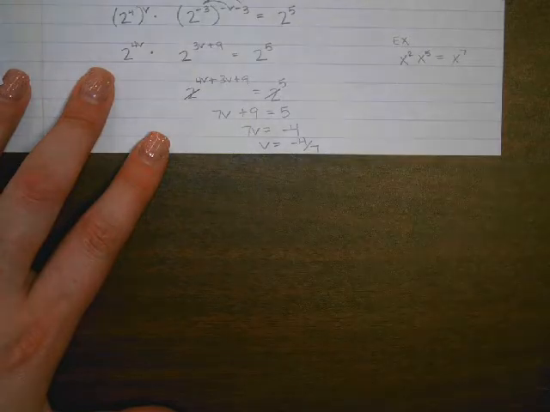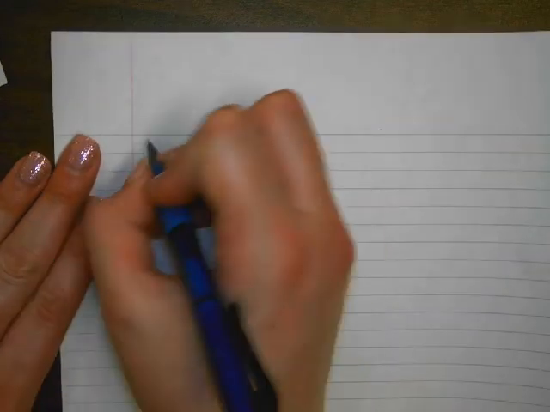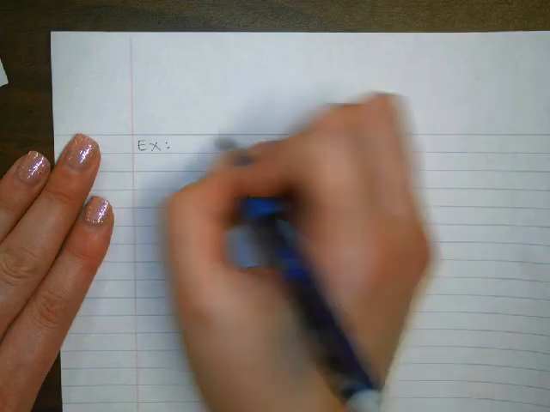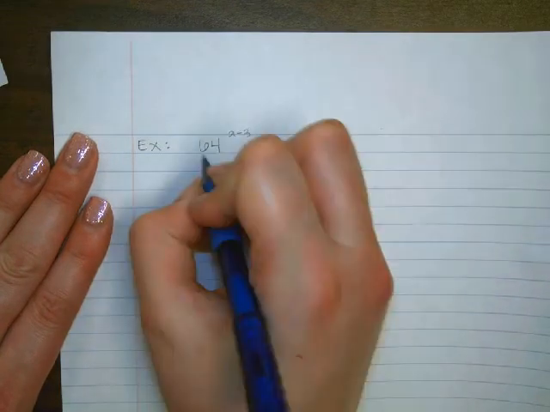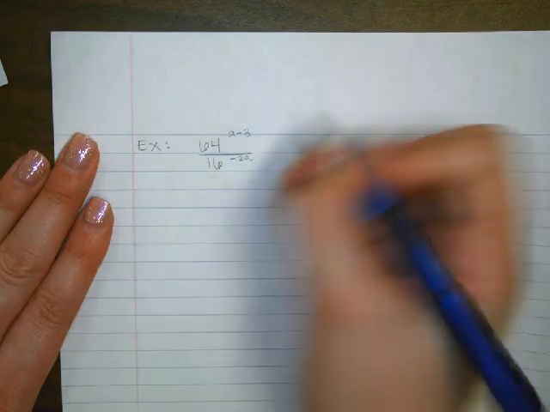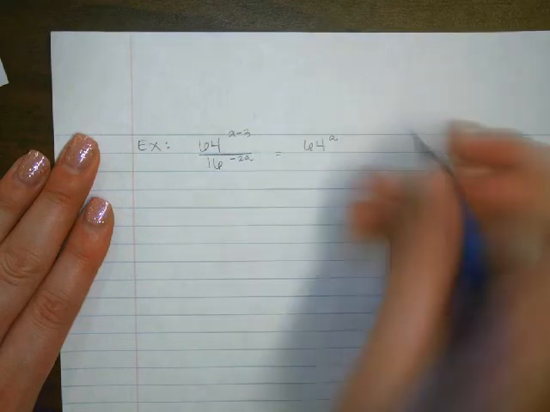So that one's good. Okay, and then one last example, again using one of the properties of exponents. We've got 64 to the a minus 3 over 16 to the negative 2a equals 64 to the a.